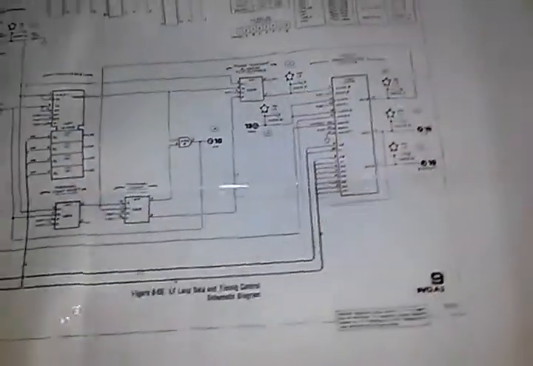I just wanted to complete this, do a completion video for this signal generator here and show everyone, so if they have the same type of problem, it might help them.